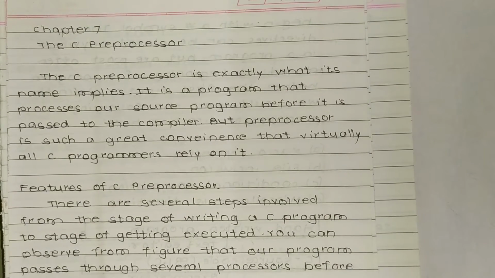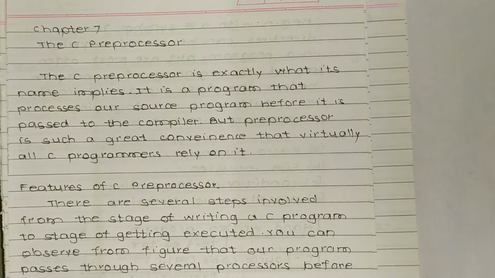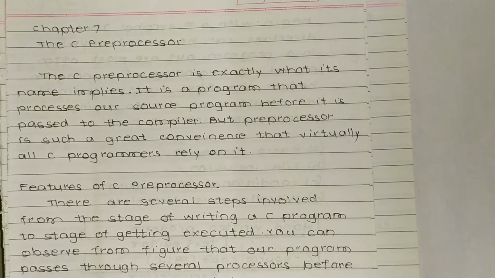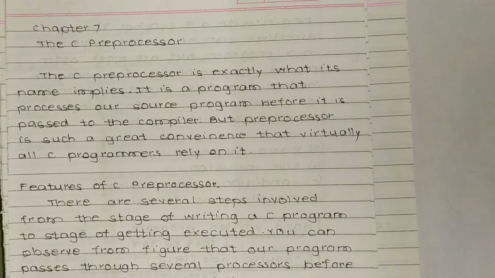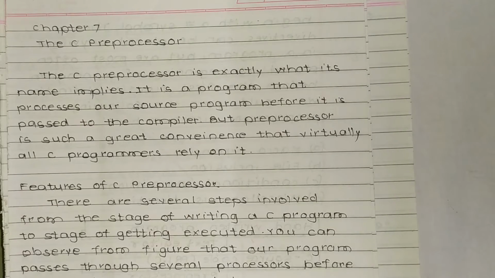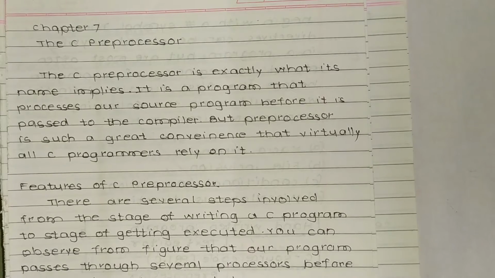Chapter 7. The C Preprocessor. The C Preprocessor is exactly what its name implies. It is a program that processes our source program before it is passed to the compiler. So it is basically a source program processor. Before our program is passed to the compiler, it processes our program.